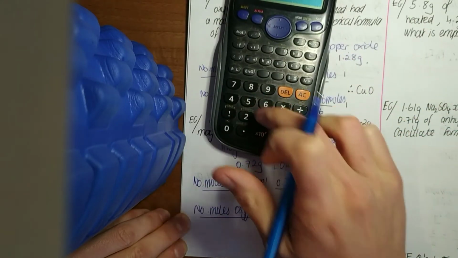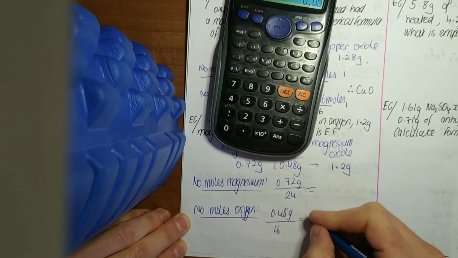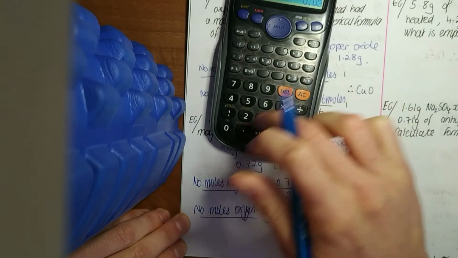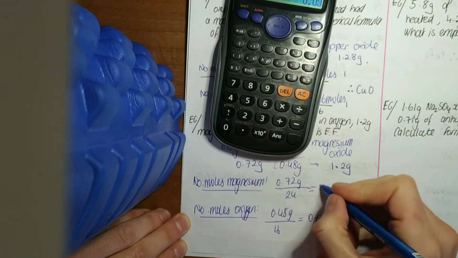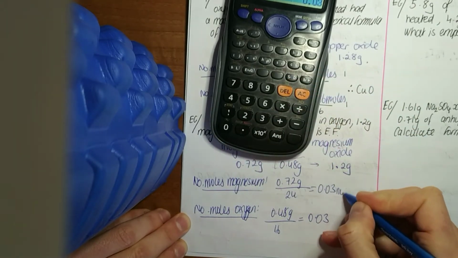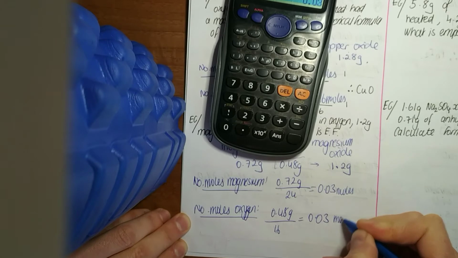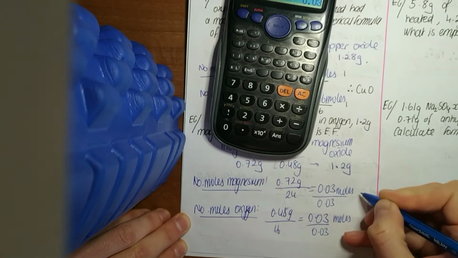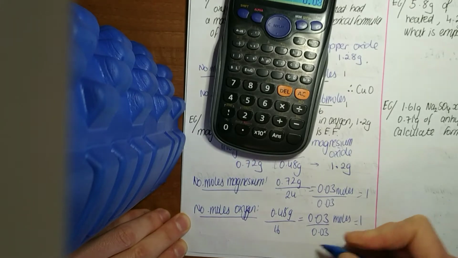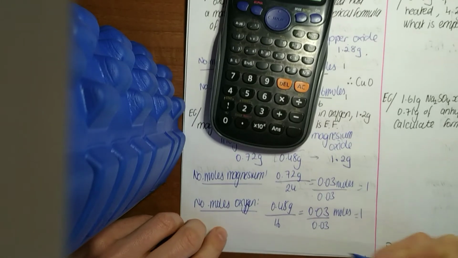So I'll work out the oxygen one first. Calculator, 0.03, and 0.72 divided by 24, probably the same, 0.03 moles. Divide by the smaller one, again in this one, just so happens in the example they're both the same. So your formula there is MgO.